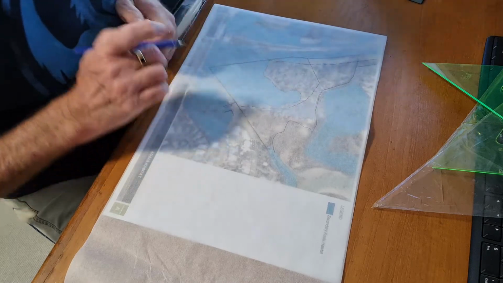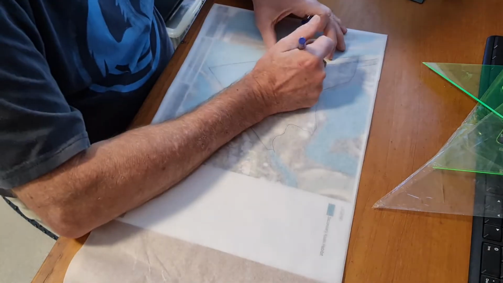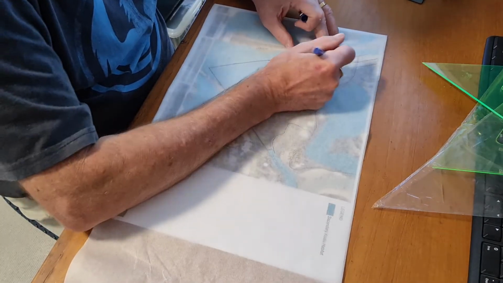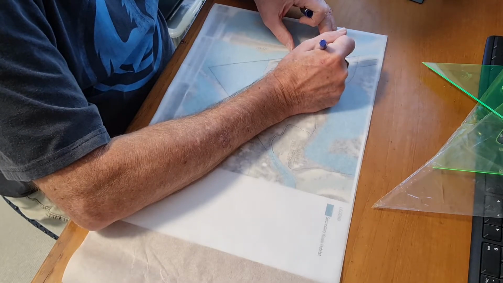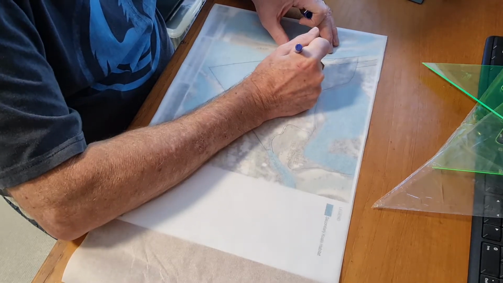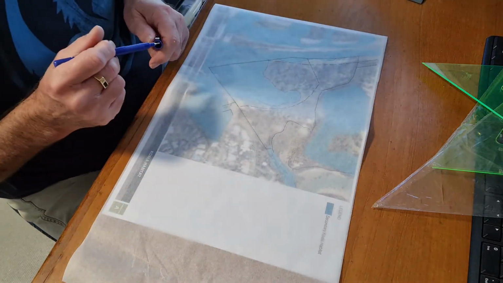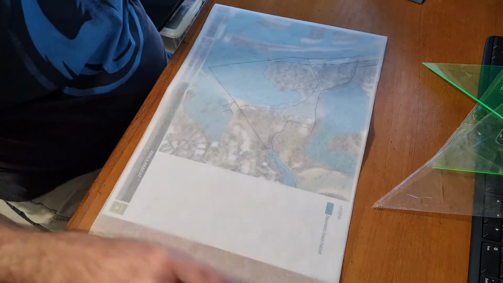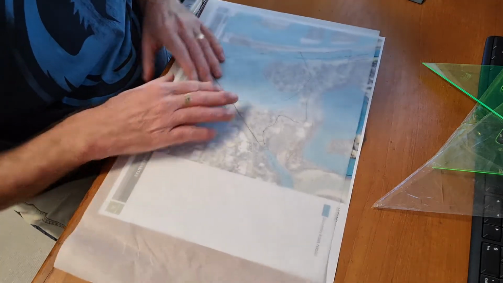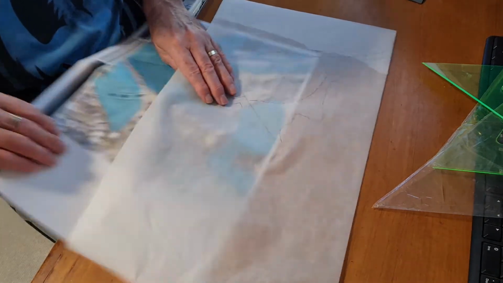So essentially I've now mapped off within our development site the areas identified as being koala habitat. Okay, well, pretty easy so far.